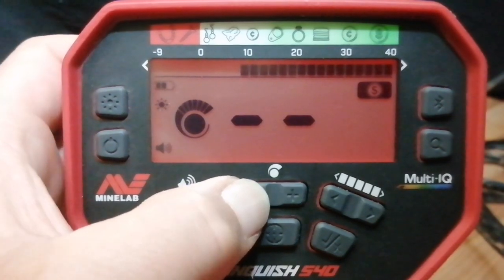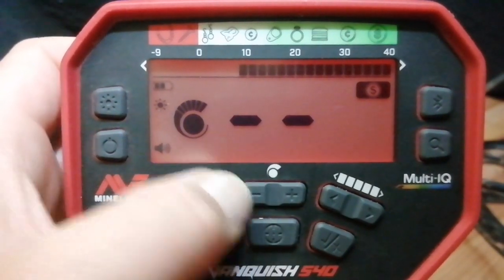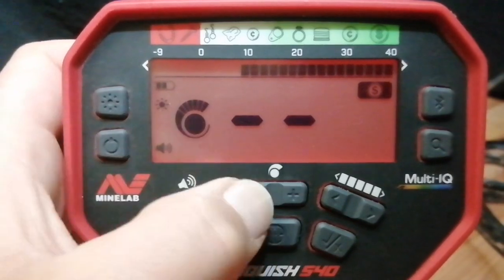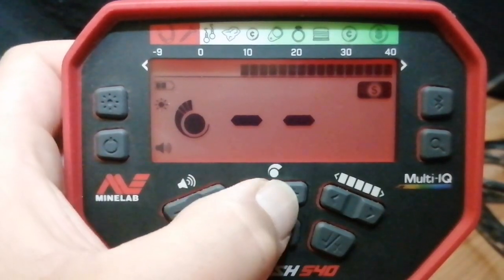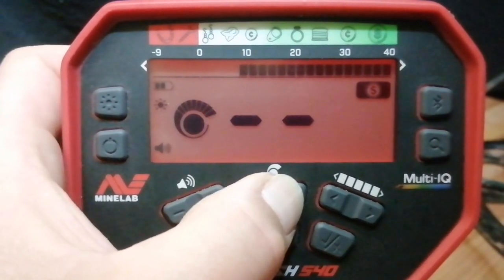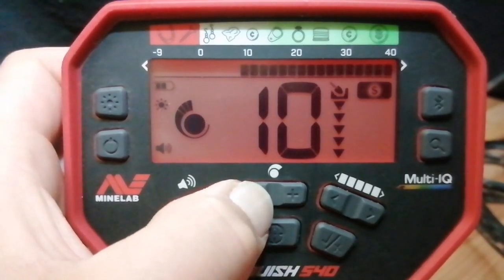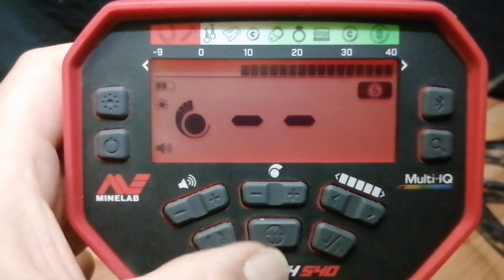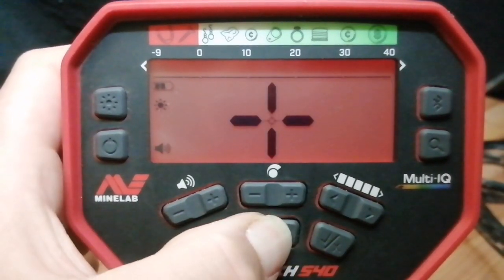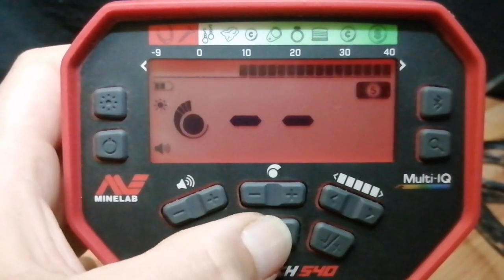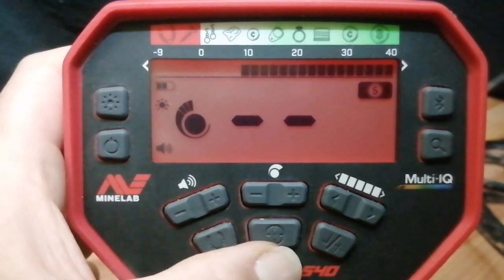Now the sensitivity is controlled by these buttons, and as you can see on the sensitivity icon, wherever we are, it's represented on this icon. Again, when we get to the upper or lower limits, we get an audio change to let us know we're there. We're then on to the pinpoint, which is a press and hold, and when the lines go black, it's time to dig.